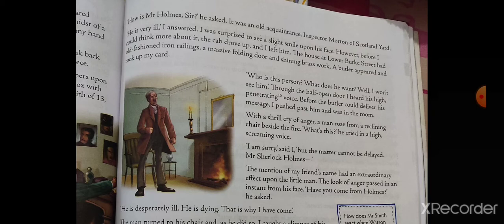So what happens is that this person, an old acquaintance, that is, an old friend of Sherlock Holmes, Inspector Morton, comes and asks, "How is Mr. Holmes?" John tells him that he is quite ill, and then he leaves to get Mr. Curverton Smith. Now as he reaches the home at Lower Burke Street, he finds that the house is very old looking. Then a butler, which is a servant, comes up and gets his card, so that he can go and meet Dr. Smith.